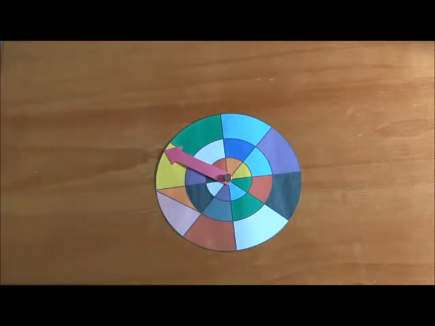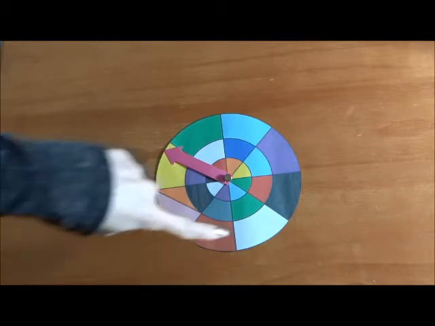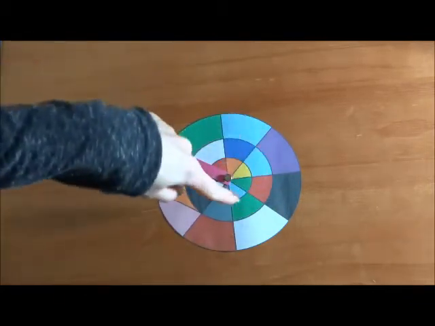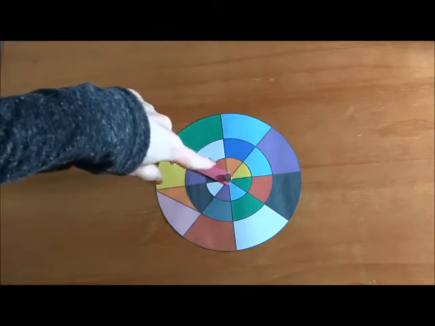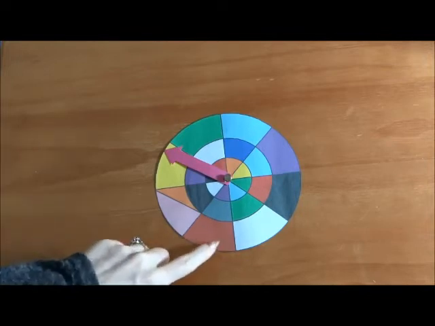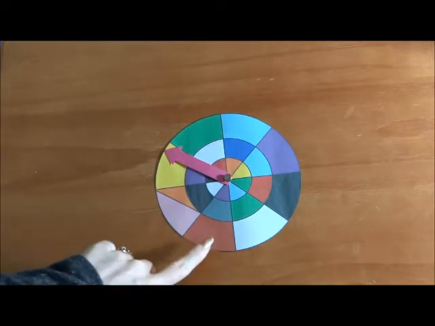I intentionally left off labels on my wheel so that it can kind of be reused with different purposes. For today, I'm thinking of the outer layer as like tops, the middle layer as bottoms, and the innermost layer as shoes. So we're going to pick a top, a bottom, and shoes in accordance with the color wheel. For most of these, the colors correspond to the color of the clothing. So we have a red right here, which would be a red shirt.